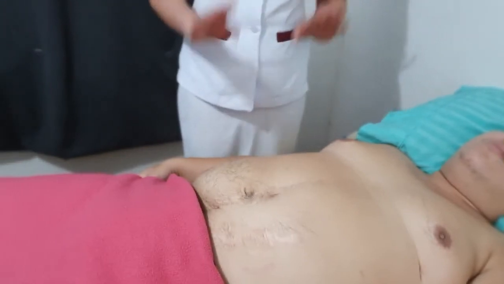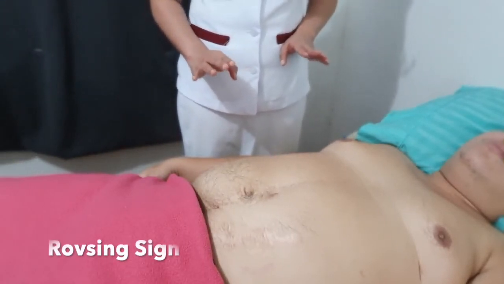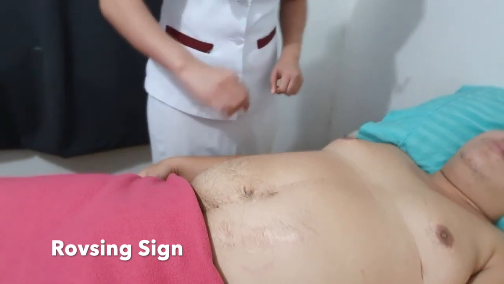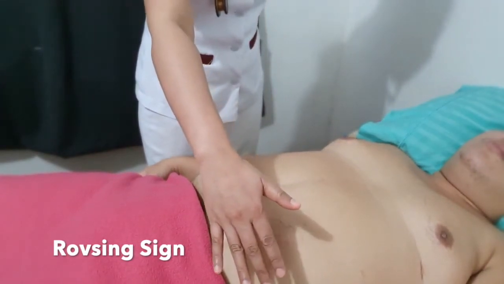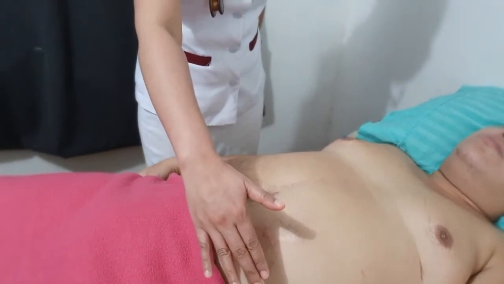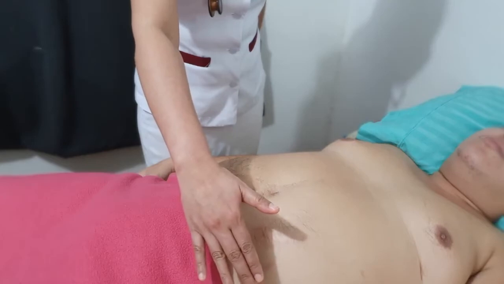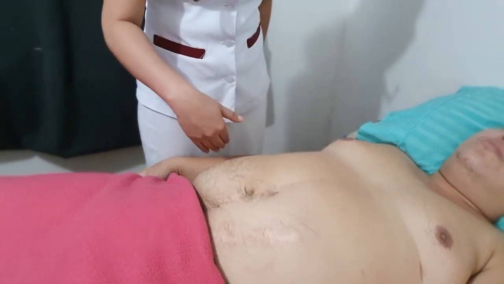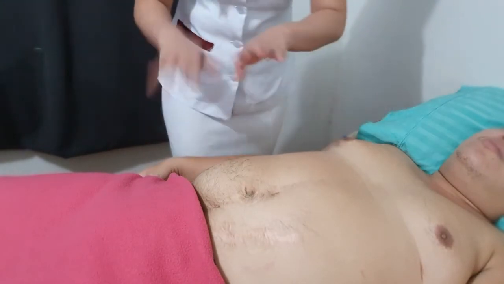For the Rovsing sign, I will press deeply and evenly in the left lower quadrant, then quickly withdraw fingers. It is positive when pressure over the left lower quadrant causes pain in the right lower quadrant. Okay, so same maneuver.